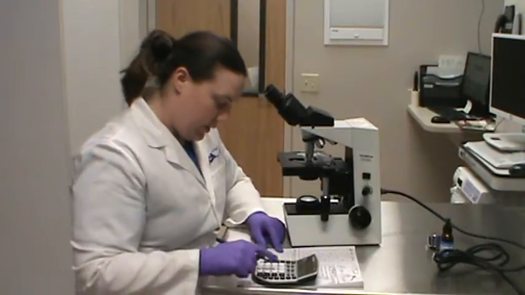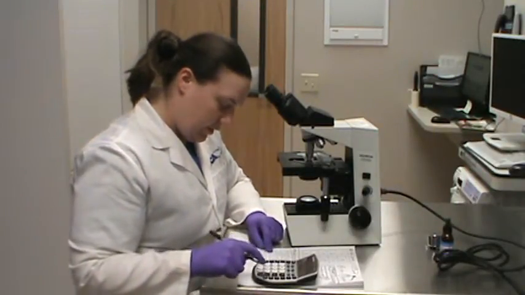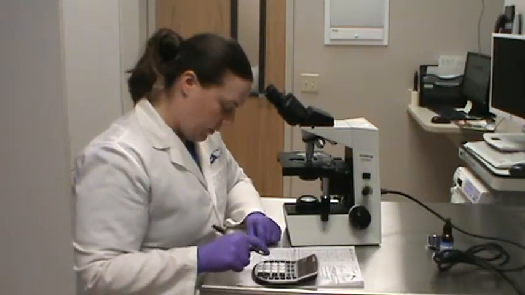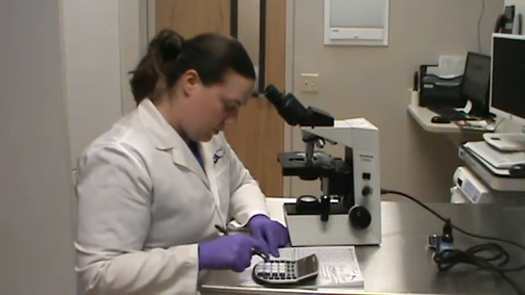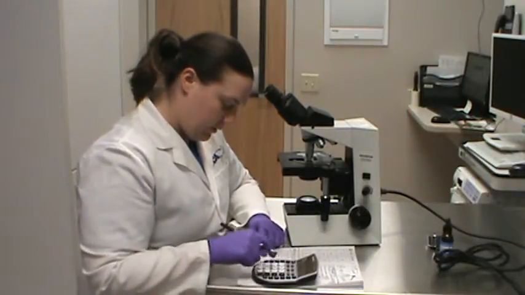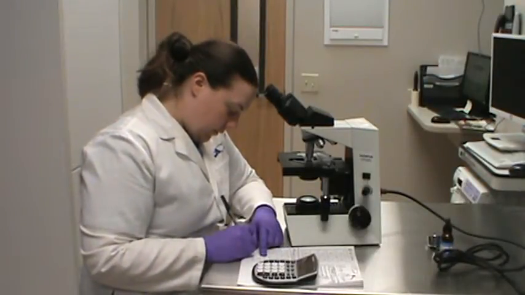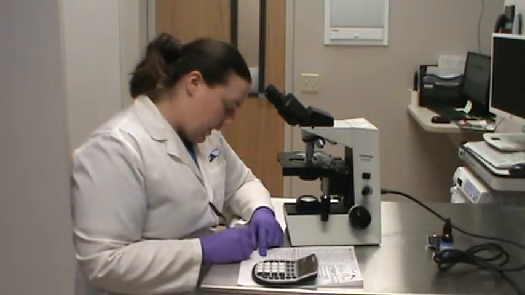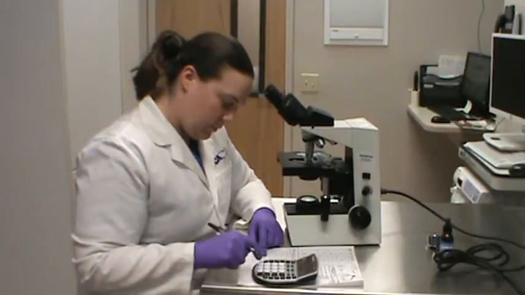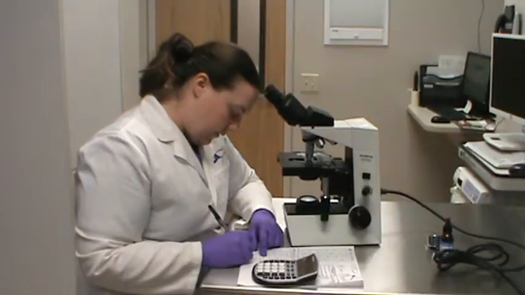Okay, so we have 6 plus 10 plus 5 plus 4 plus 3 plus 5 plus 2 plus 3 plus 4 plus 3 equals a total of 45 platelets that I noted in 10 fields. Then we divide that by 10, so that's 4.5.